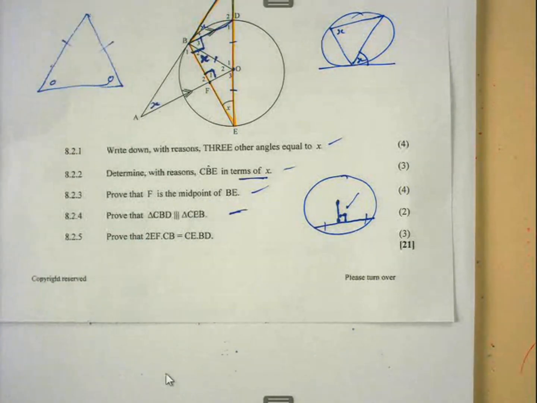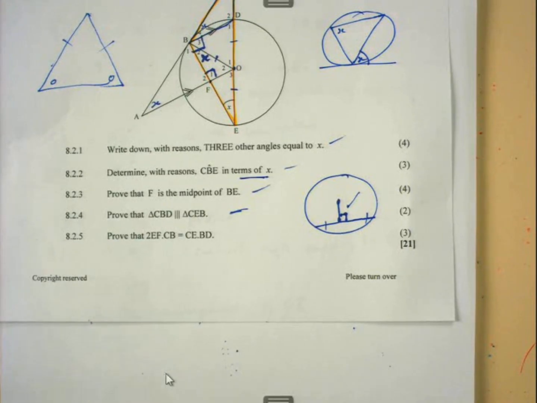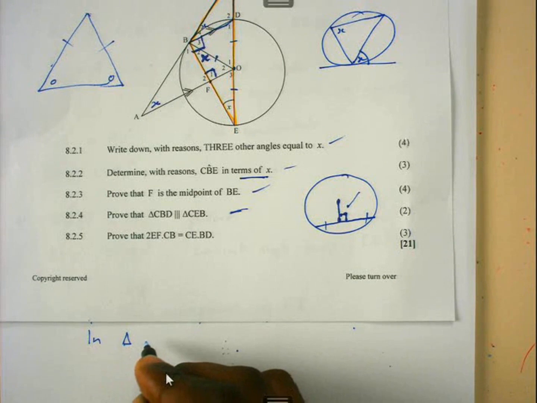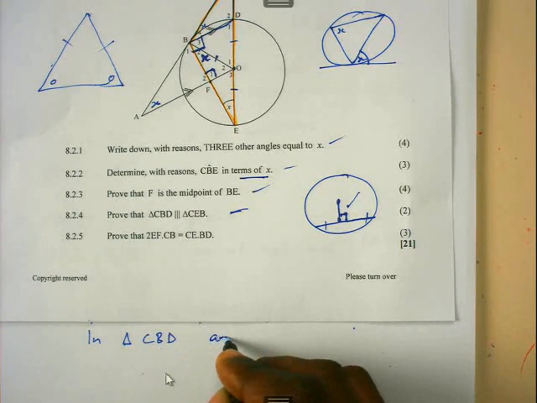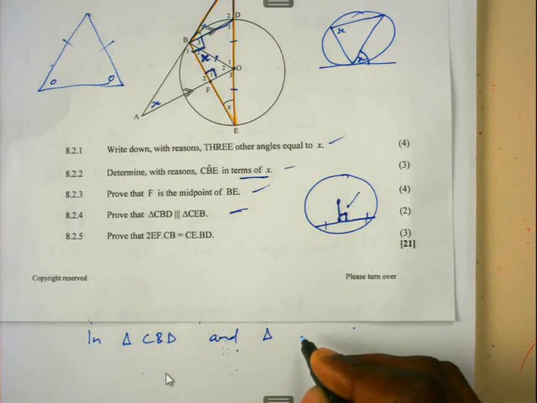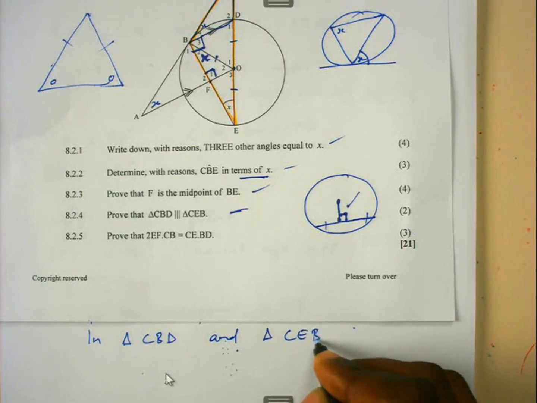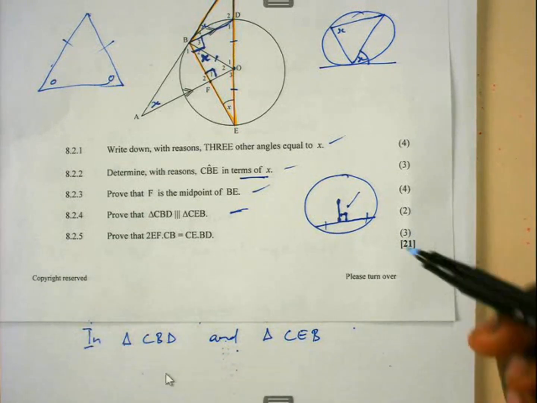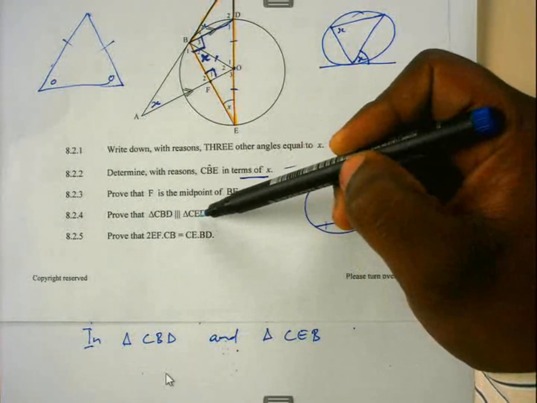Now we need to write, remember what we said here, we must write in triangle. You must identify your triangles correctly. In triangle CBD and triangle CEB.